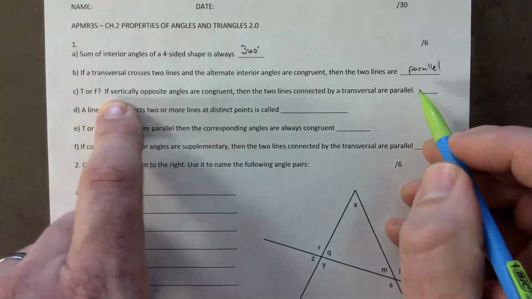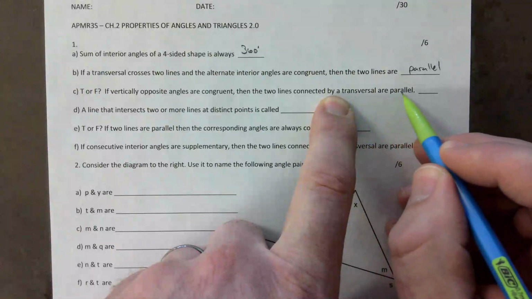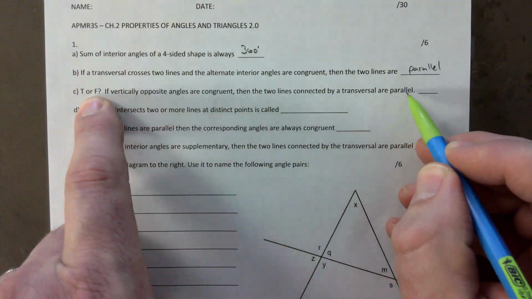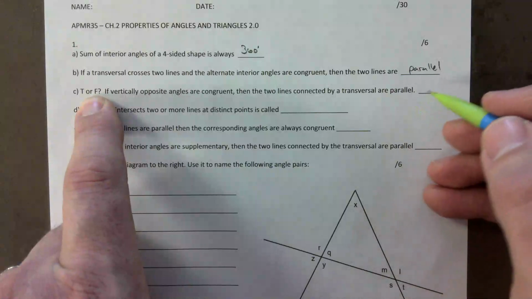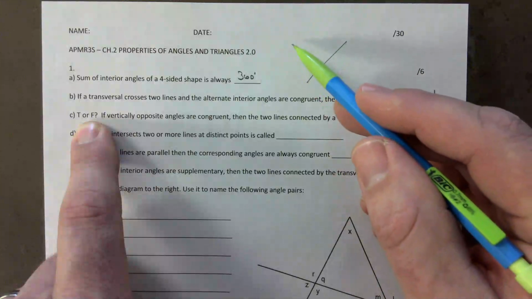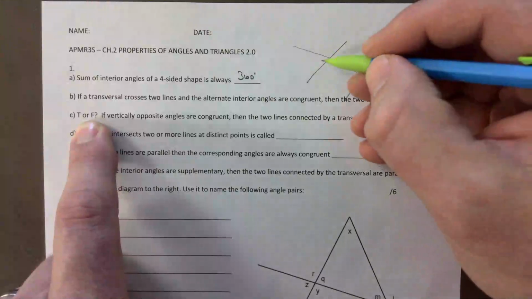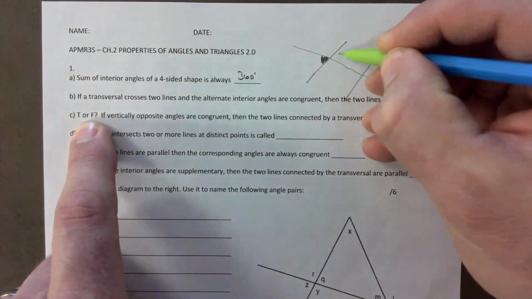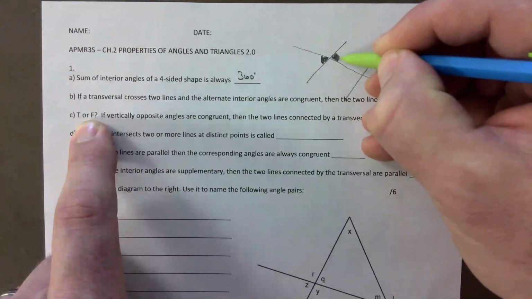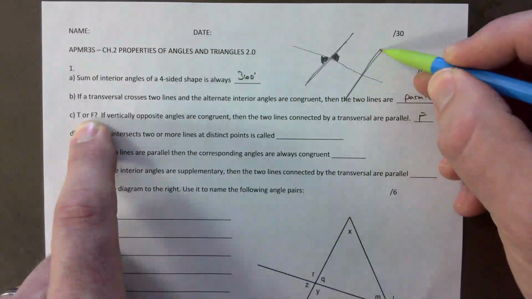True or false? If vertically opposite angles are congruent, then the two lines connected by a transversal are parallel. That's false. And this is why. I know it's bad sketching, but if you can prove that this angle is the same as this one, right? It doesn't tell us anything about this line being parallel to that line.